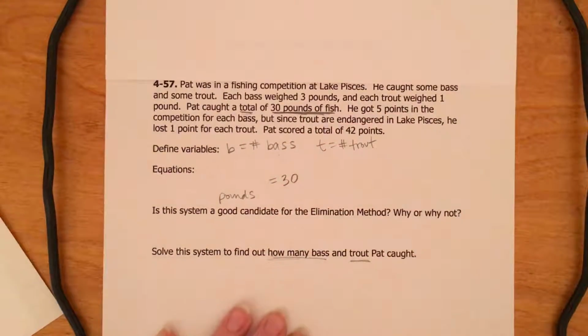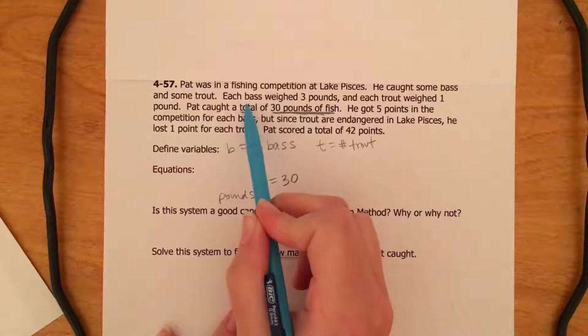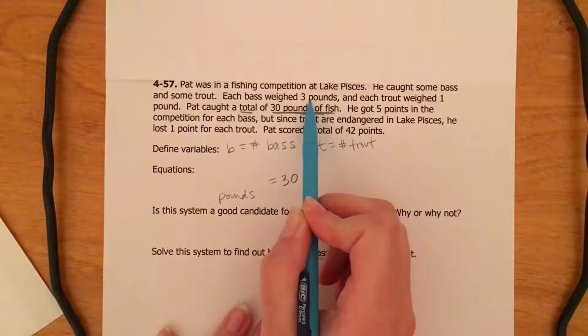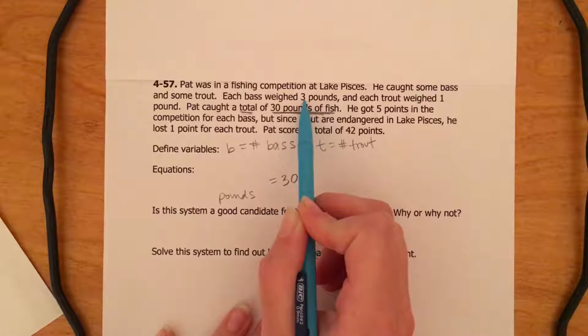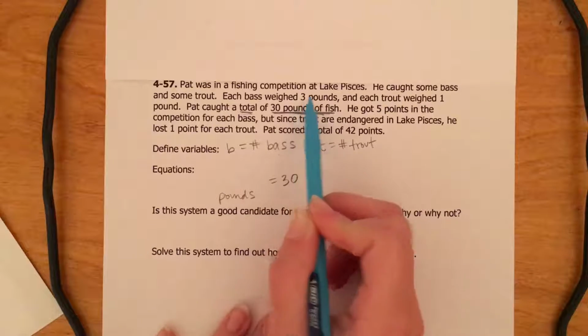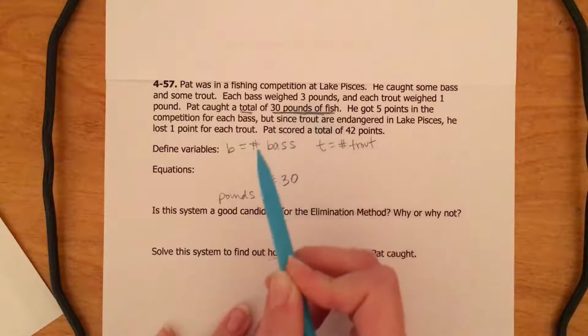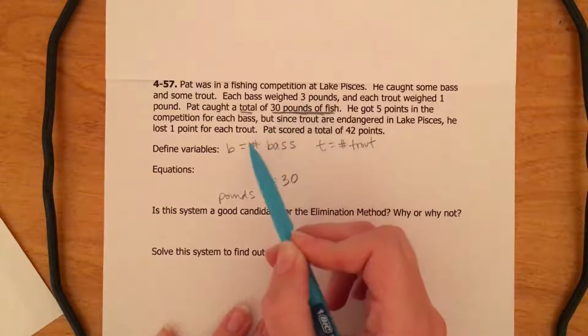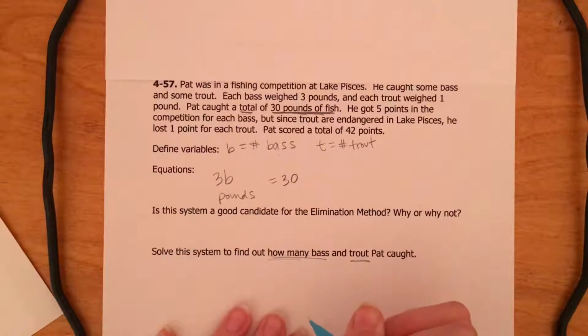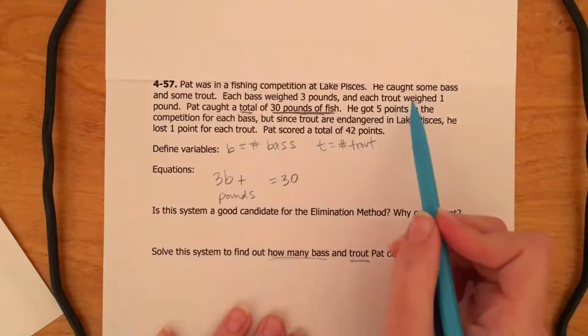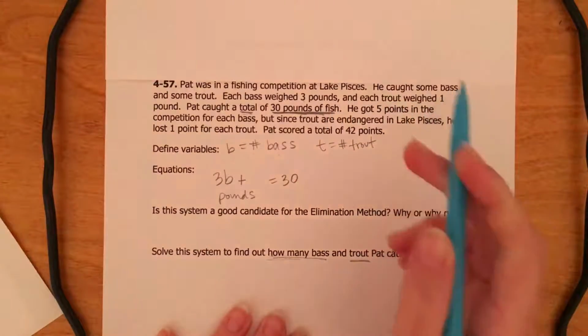All right, then let's look at all the other numbers that talk about pounds. Each bass weighed 3 pounds. So for each bass, it's 3 pounds. If I have one bass, it would be 3. If I have 2 bass, I would do 3 times 2. If I have 4 bass, I would do 3 times 4. If I have 20 bass, I do 3 times 20. If I have B number of bass, I'm going to do 3 times B. So I have 3B here. That's my pounds for just the bass, and I'm going to add it with the pounds that I got from the trout. Each trout weighed 1 pound, so I'm going to just write 1T.